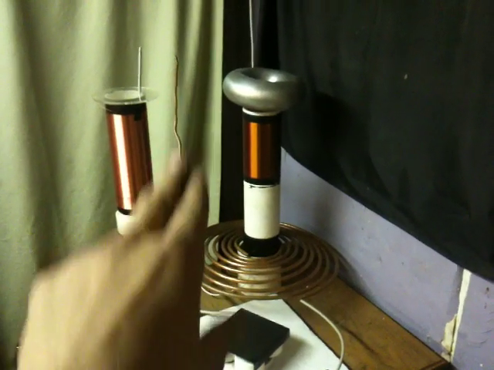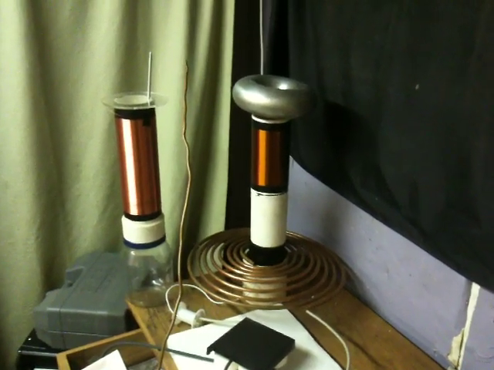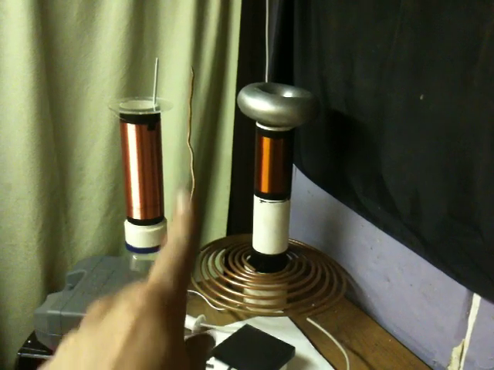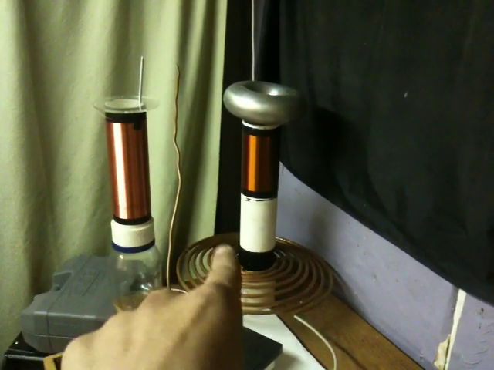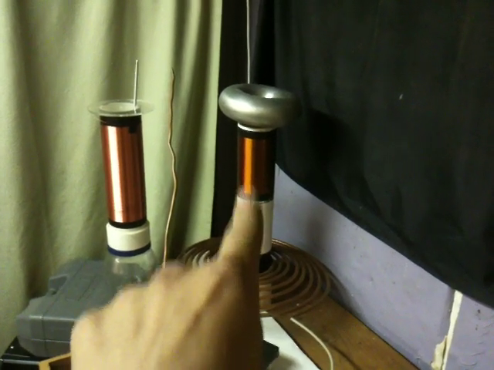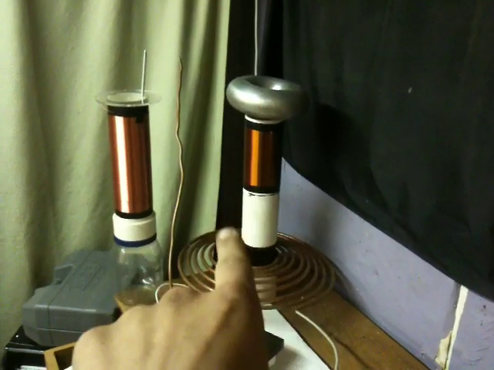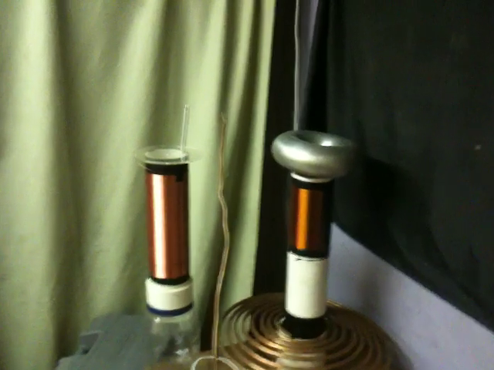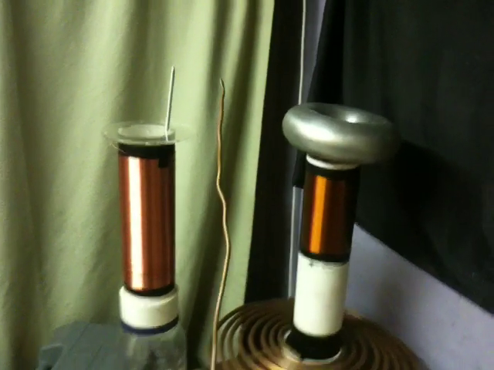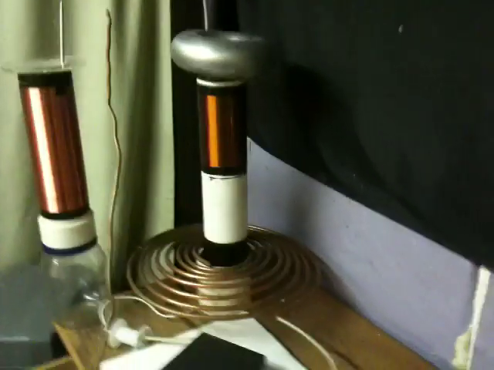I got a grounded copper rod that's sticking in between them, and this one has a wire that's coming from the middle base of this one. So there's one wire going up to the toroid and there's another wire that's just going up to the tip of the shaft for the top of the other coil, since I don't have two toroids.